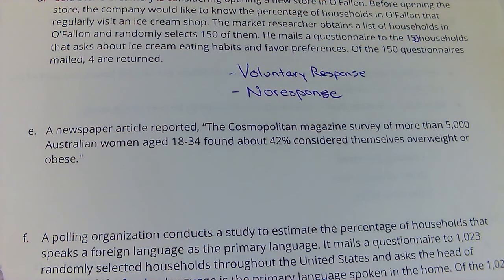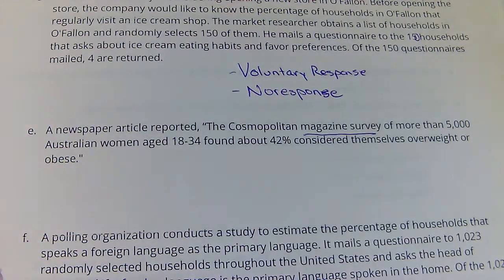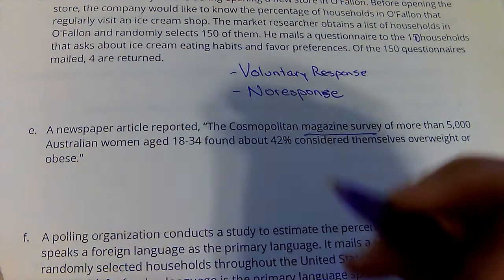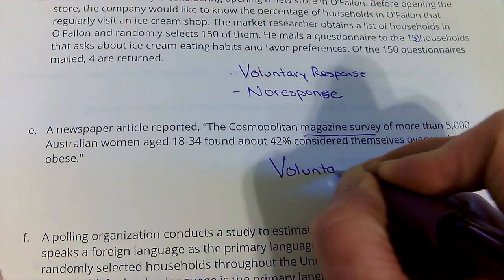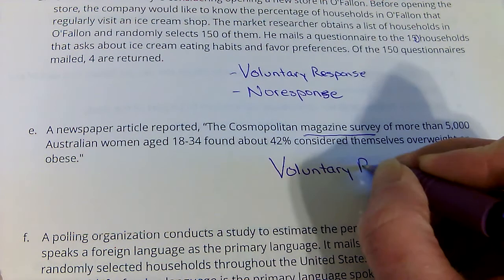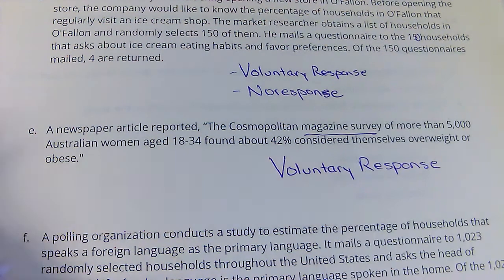Let's think about this. A Cosmopolitan magazine survey. How do those work? Those are voluntary responses. First of all, those are people who bought the magazine and then chose to respond.